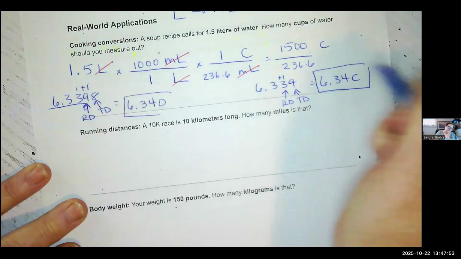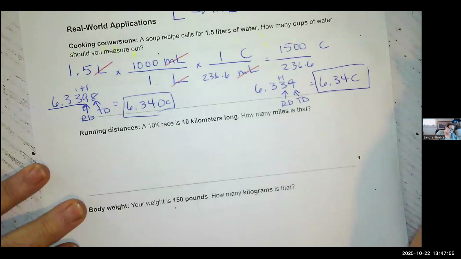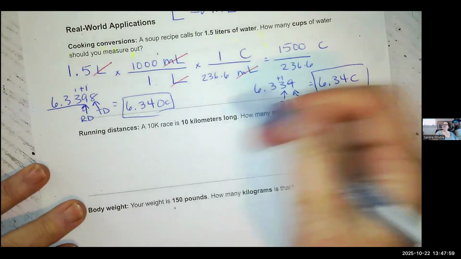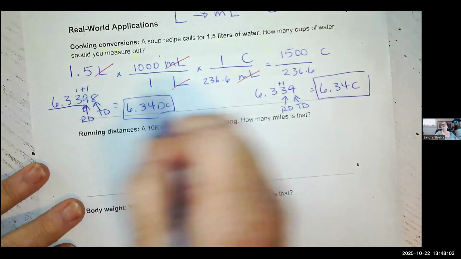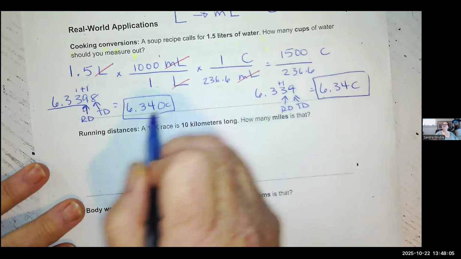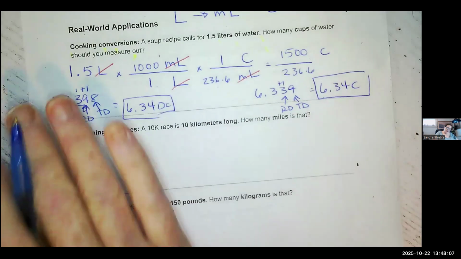Okay. No, it's still the same thing. I know it seems weird, but I asked you to round to 3 decimal places here. I asked you to round to 2 decimal places here. I just wanted to show you that 9 makes a big difference as far as the rounding portion.